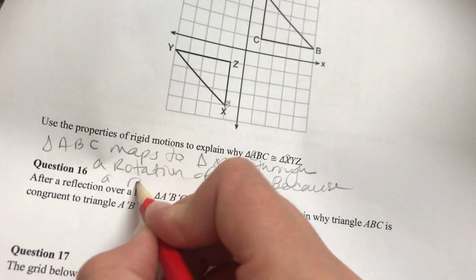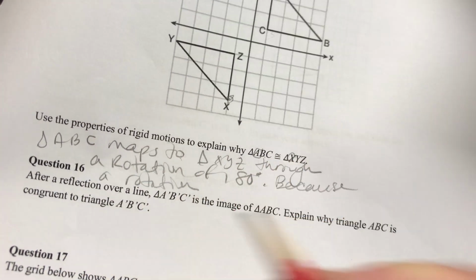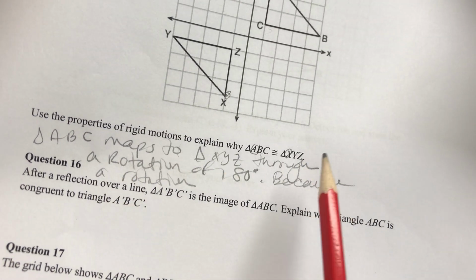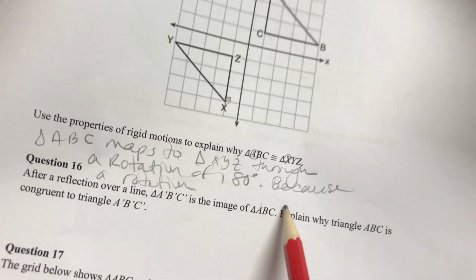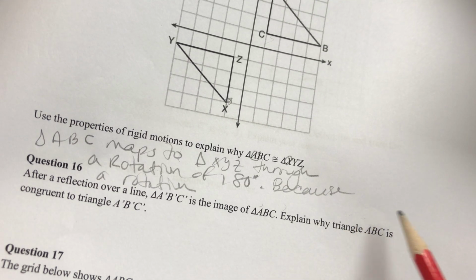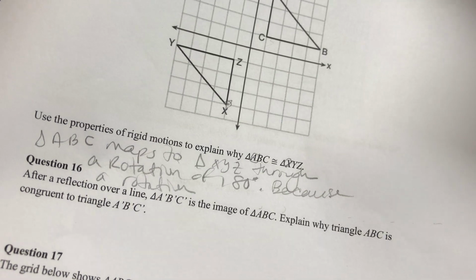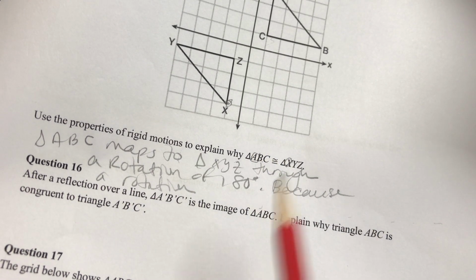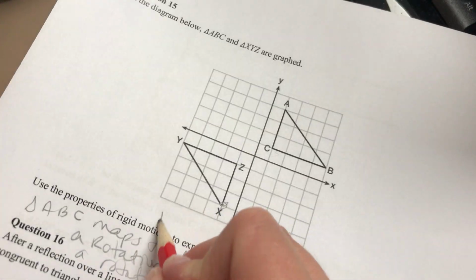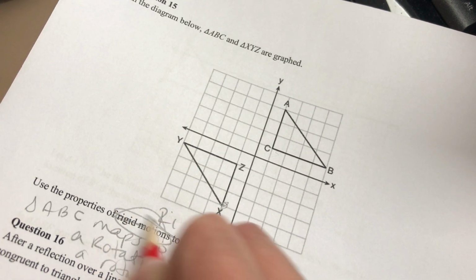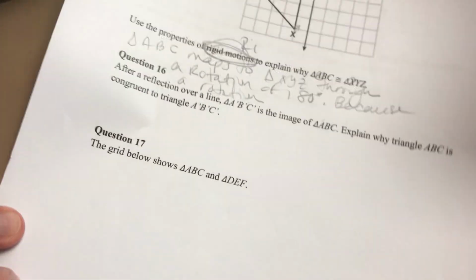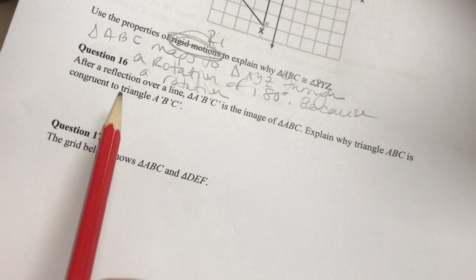Because a rotation is a rigid motion, and now this is going to be the same thing I just did, so I'm just going to say it. So because a rotation is a rigid motion, all side lengths and angle measures are preserved, so the triangles are congruent. So you want to say why the triangles are congruent. It's because it's a rigid motion. Rigid, you want to say that, rigid motion. So side lengths and angle measures are preserved.